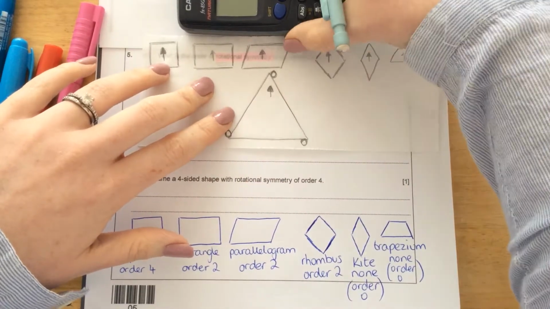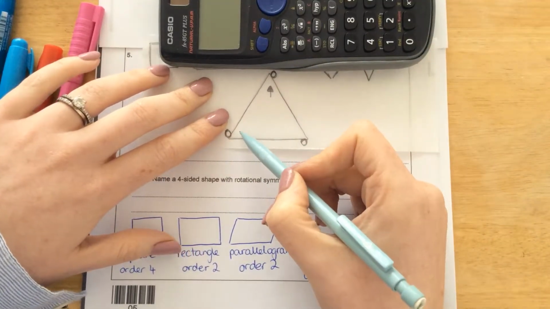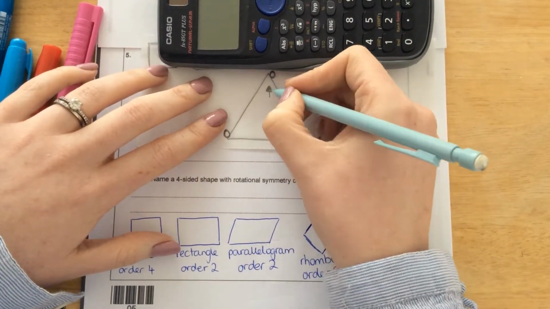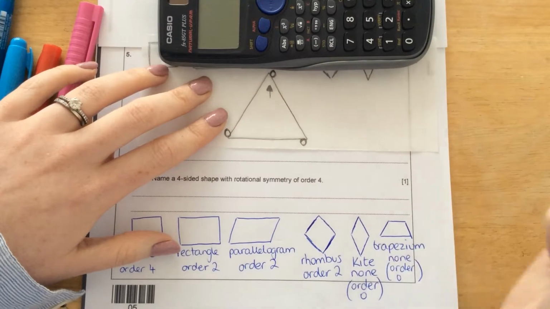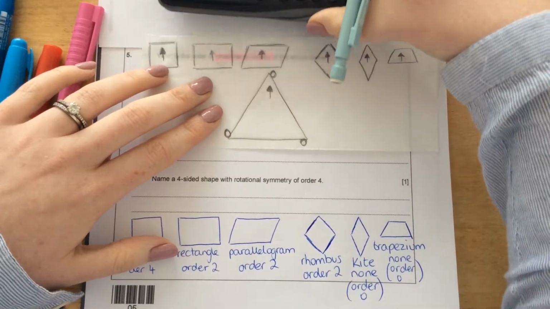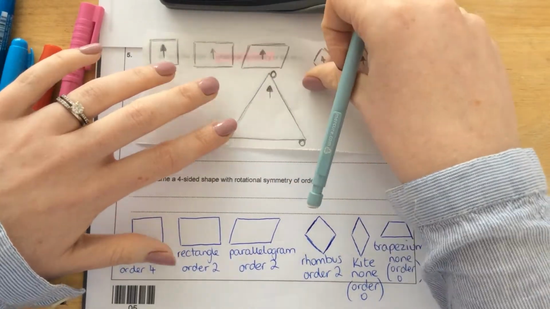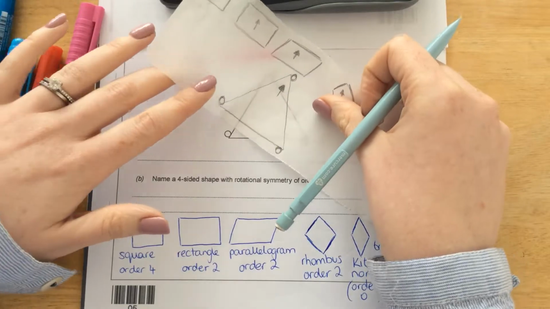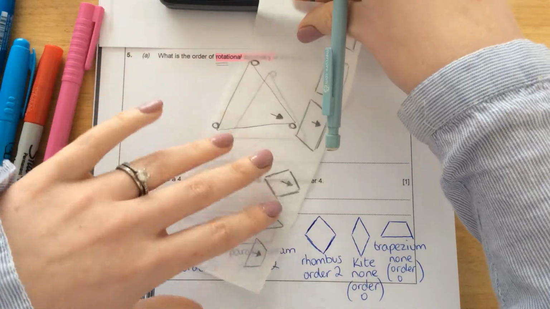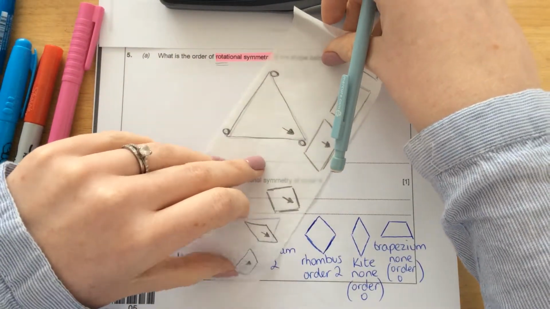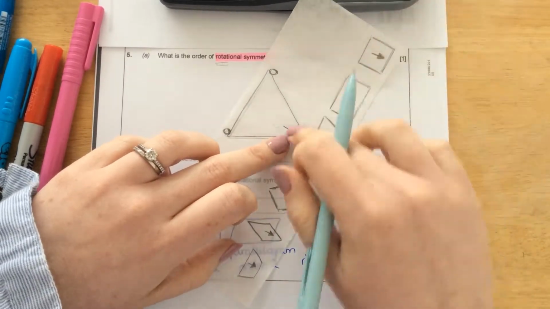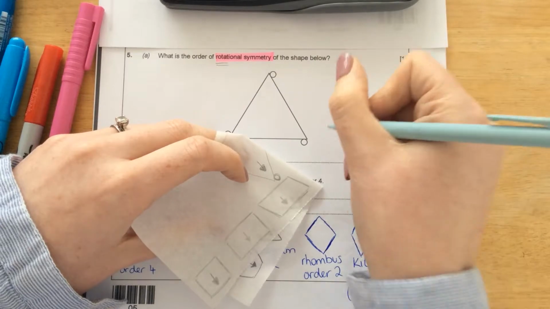So what I've done here is traced over this shape onto tracing paper, and it doesn't have to be perfectly neat, just quickly will be fine. And I've drawn an arrow to show which way the shape was facing when we started. So if I now turn my tracing paper, and again it hasn't fitted on itself at all yet. Now I'm not back at the start because my arrow is facing down here, and the shape is fitted exactly onto itself once.